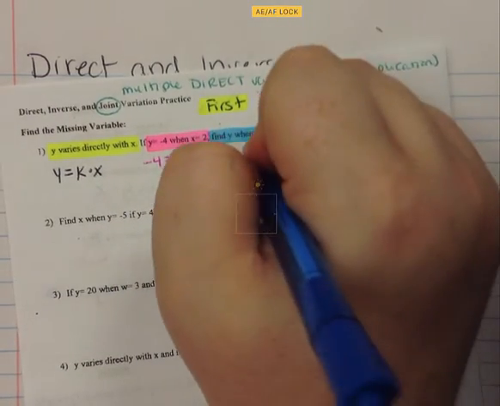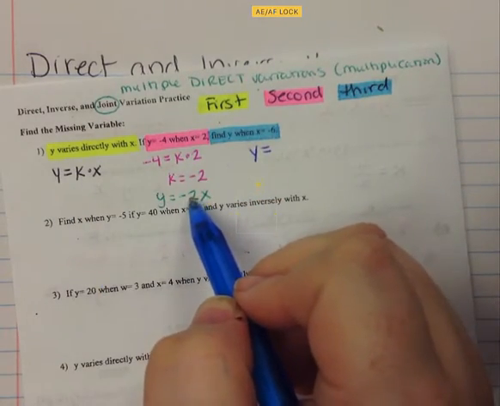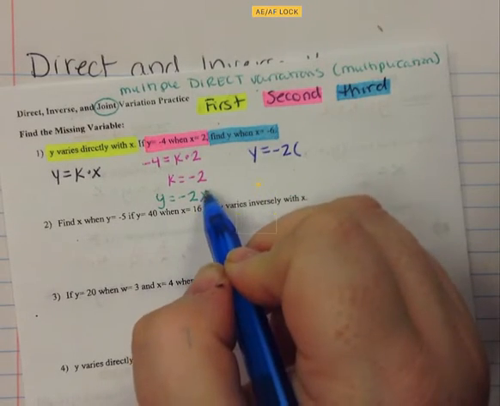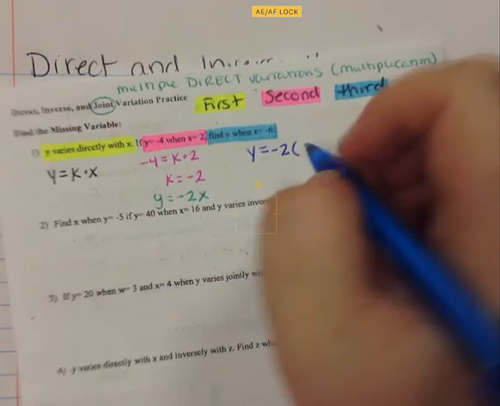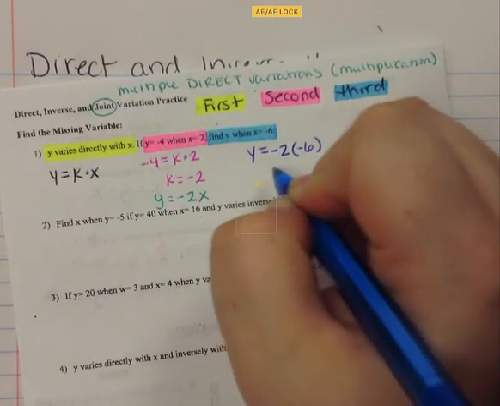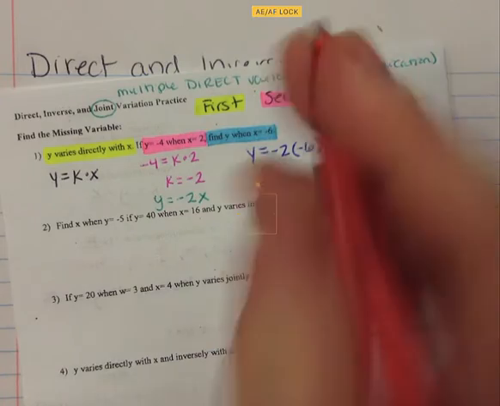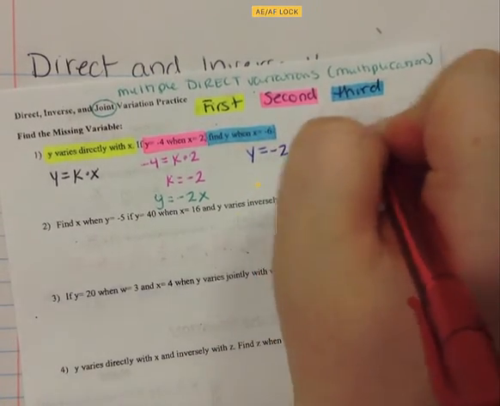So going back to our original equation, we don't have the y value because we're finding it. So we have y equals k. We just found the k, which was that negative 2. Times, the whole point of this was to find that x, negative 2x. So our x value is negative 6. So our y value, when we multiply these, is 12. Y equals 12. That's our final answer.